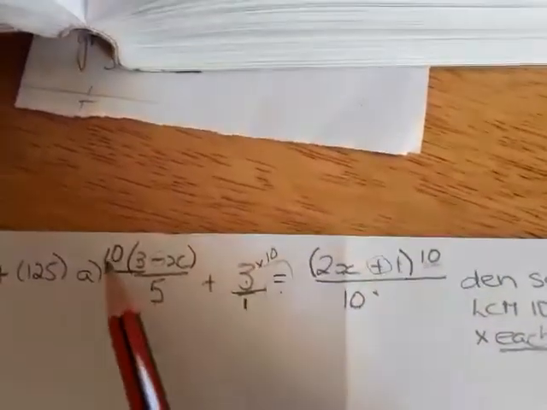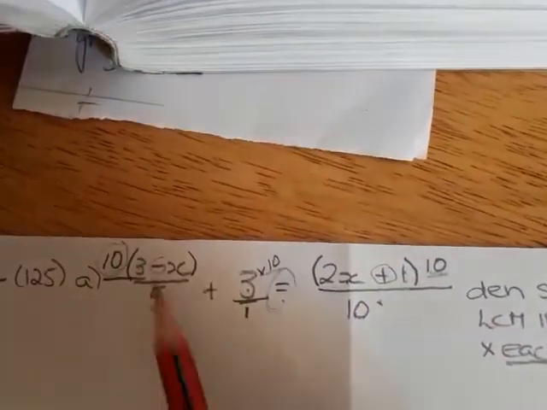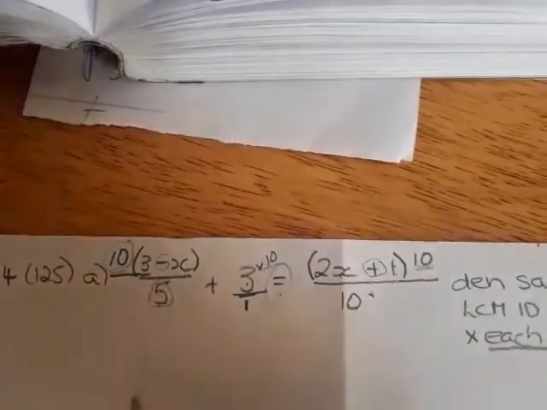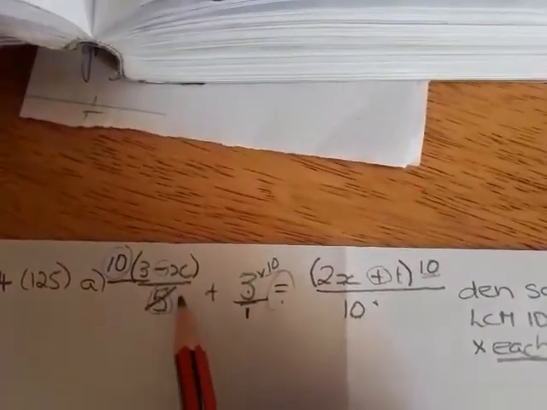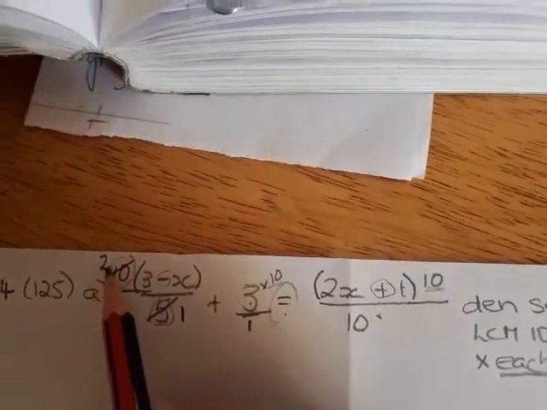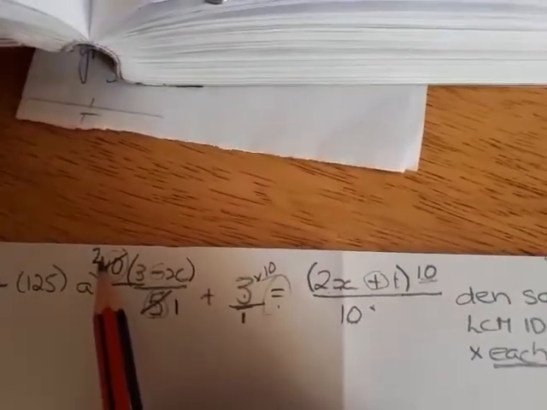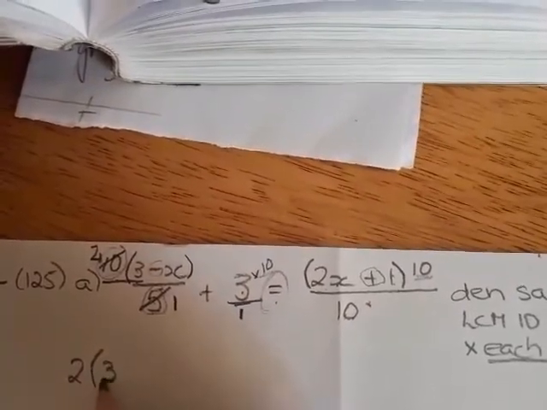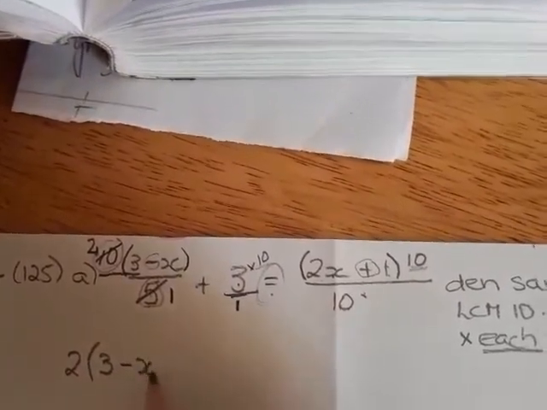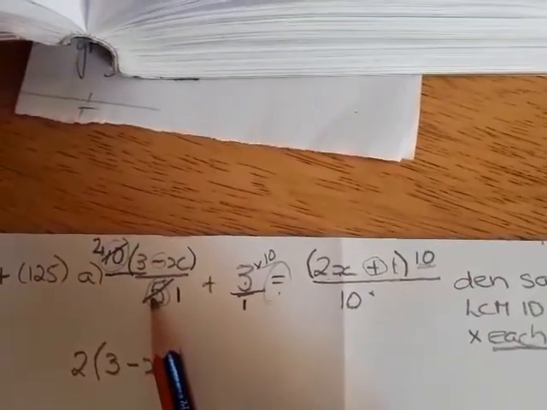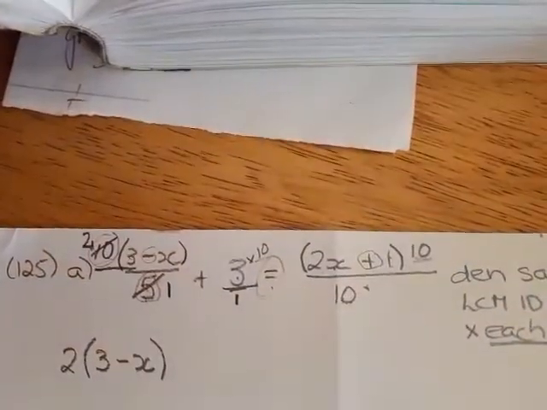Okay, here you really got 10 divided by 5. So you can actually cancel. Now, 5 divided by 5 gives me a remainder of 1. And 10 divided by 5 gives me a remainder of 2. So my first term changes to 2, and then, bracket open, 3 minus x. By that, I made this denominator 1. And then I don't need that any longer.